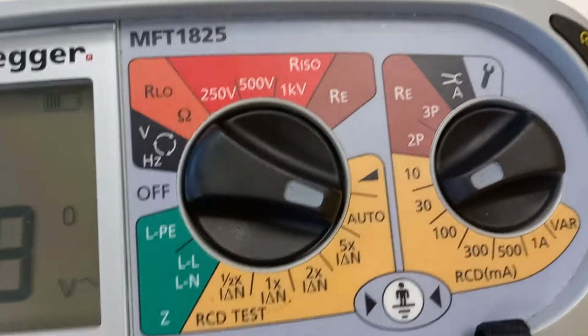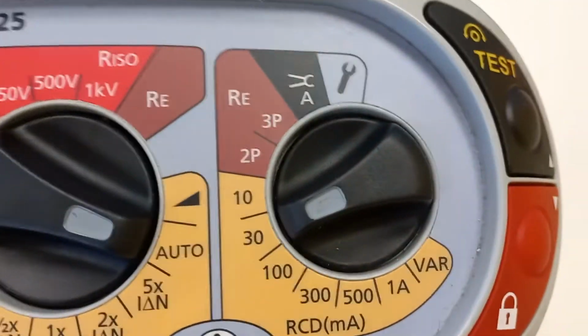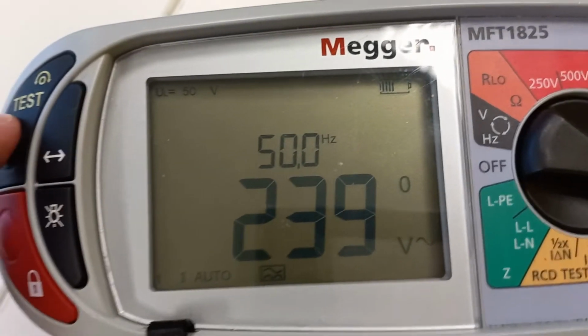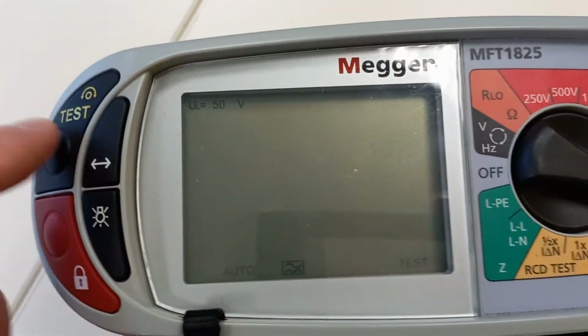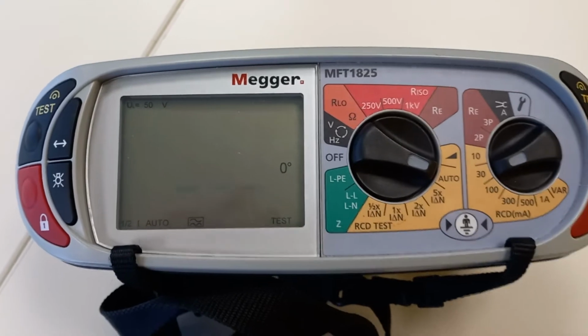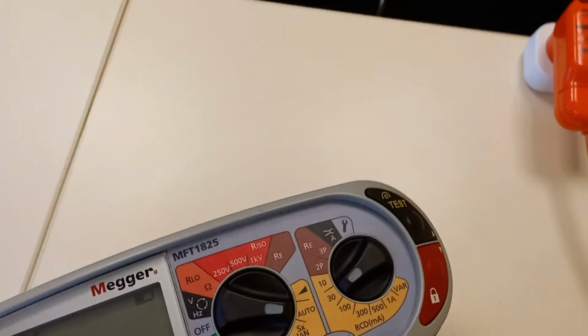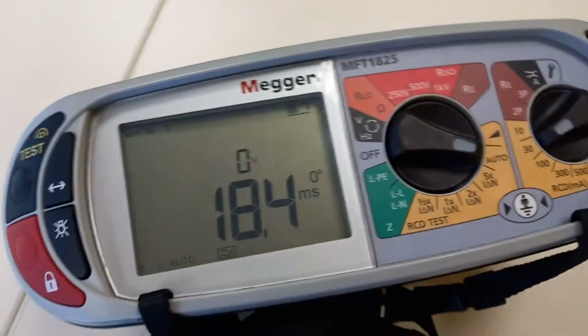So I've got the auto selection here. I've got it selected here for 30 milliamps RCD, and I'm going to press the test button. And I have to reset it each time.